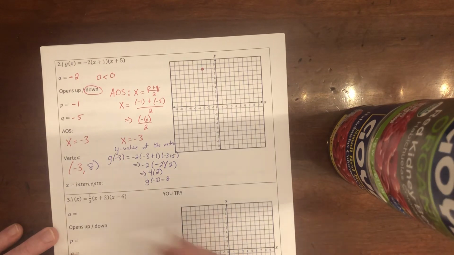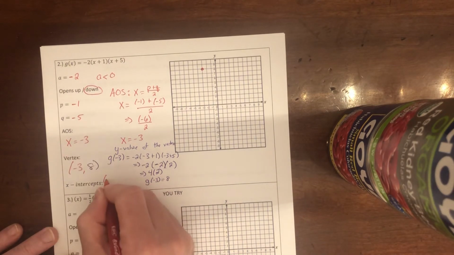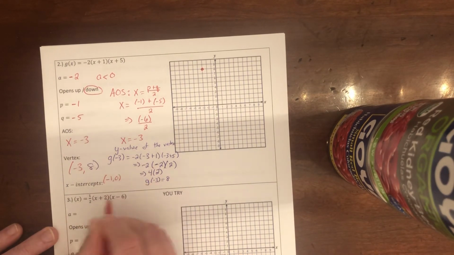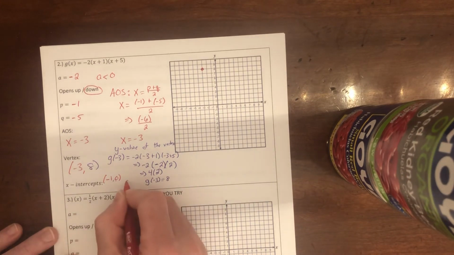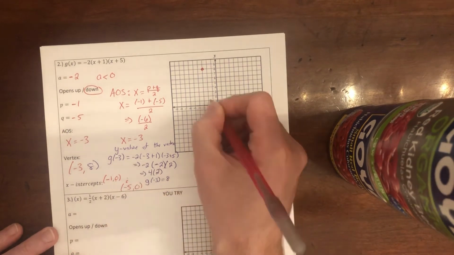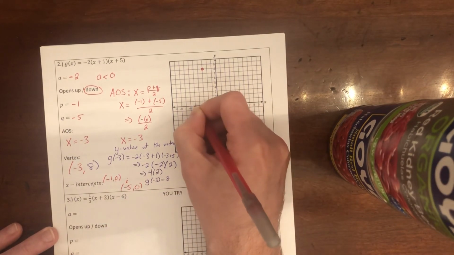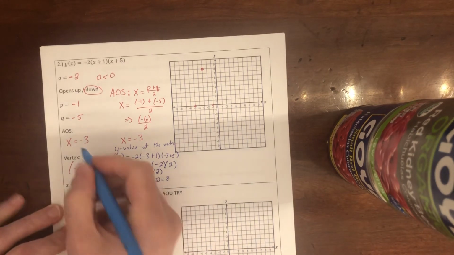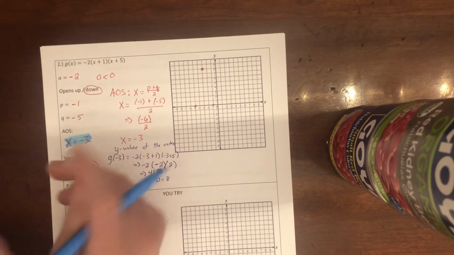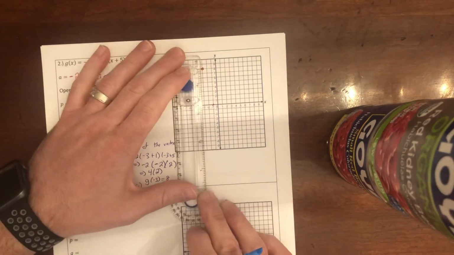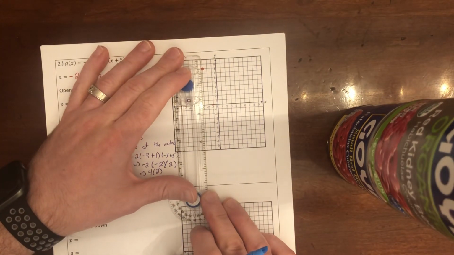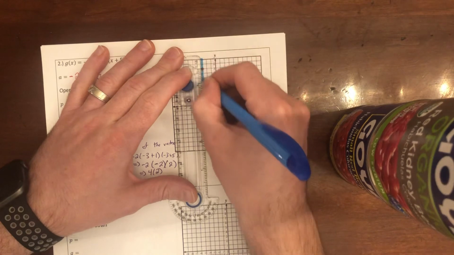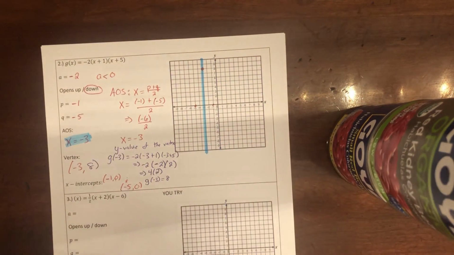All right, remember the other two things I want us to graph is our x-intercepts, which is our (p, 0), (-1, 0), and our (q, 0), which is (-5, 0). Remember, we also need to draw a dotted line or highlight our axis of symmetry. This time we'll do it in blue. Hopefully you can see it a little bit better. There's our axis of symmetry. We have our points plotted.